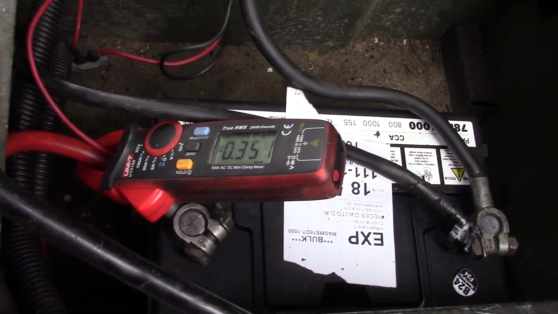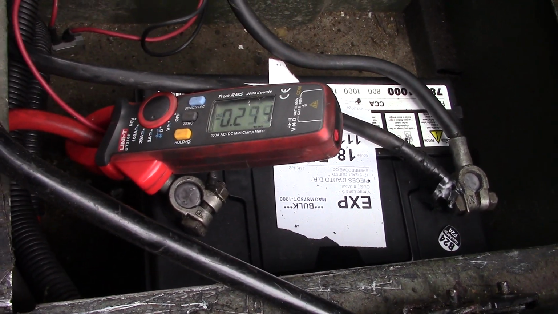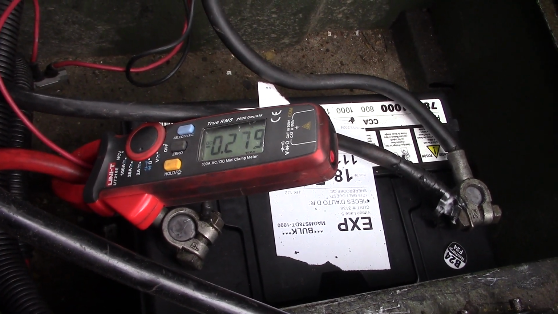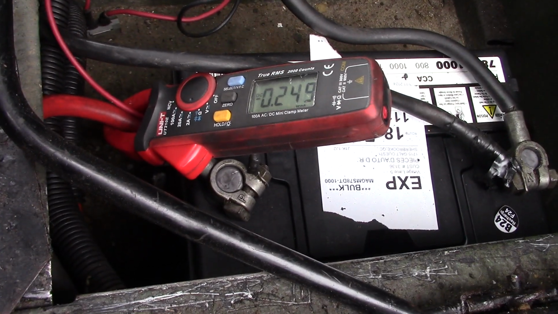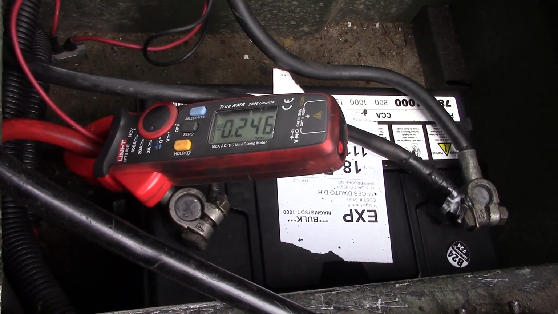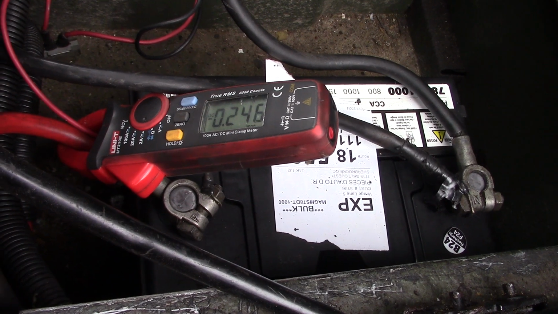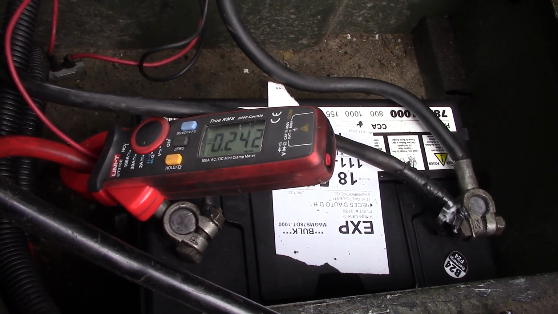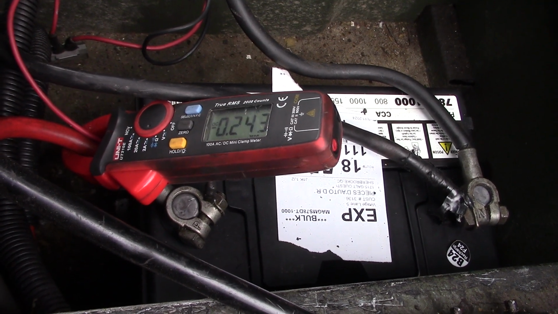Well, we won't watch it all the time because it's pretty boring, but you can see it's discharging. And it should discharge back to where it was. Well, it did this morning when I first did this. So I think that everything's normal. I think it's because I've been running this car, moving it around in and out the garage without getting a chance for it to charge up.